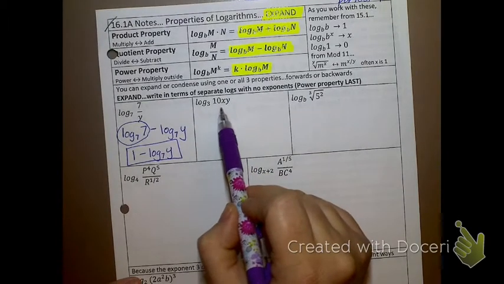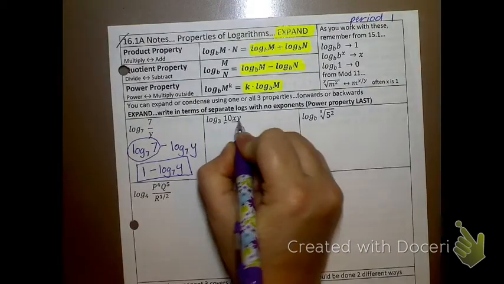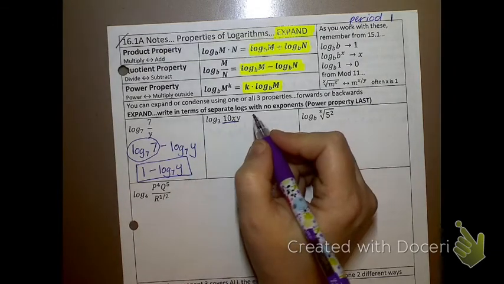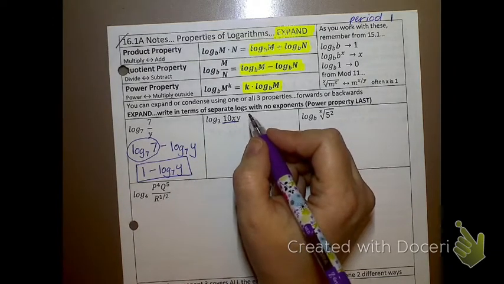What rule do you think I have going on here? I'm looking mostly right here. Do you think I have the product property, the quotient property, or the power property?